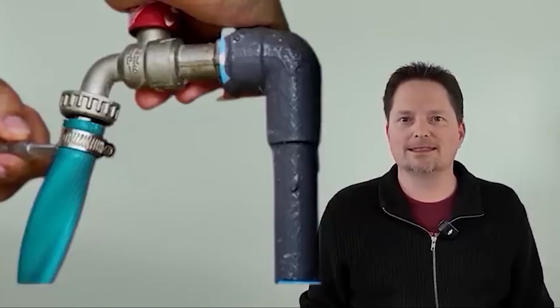Let's practice. Is he tightening the hose onto the faucet? That's right, he's tightening the hose onto the faucet. This is also not correct.